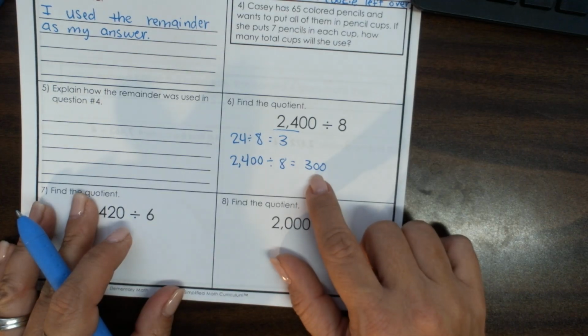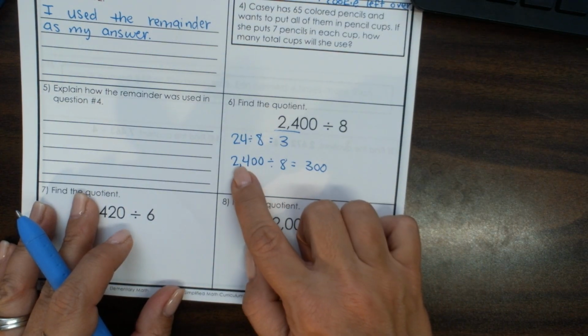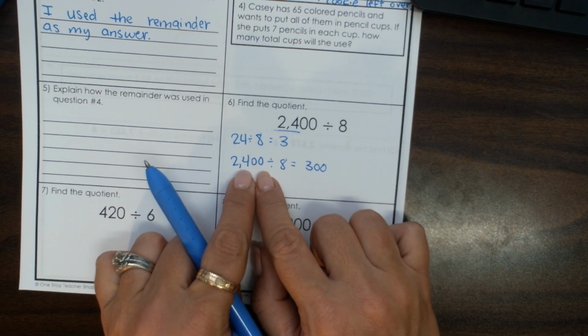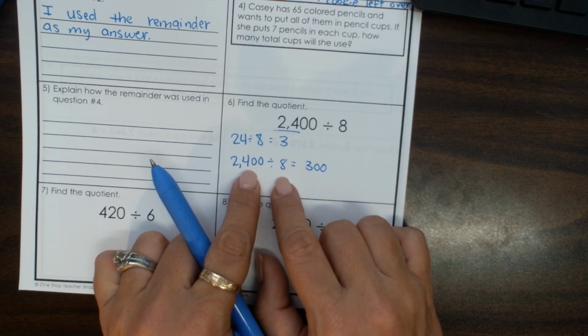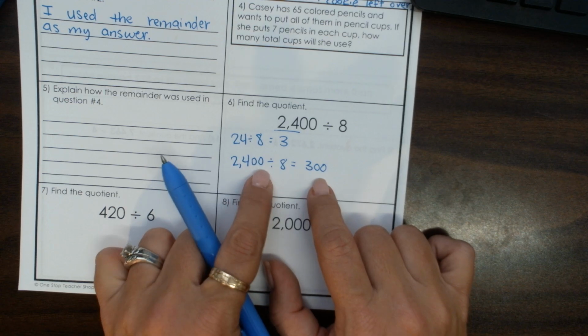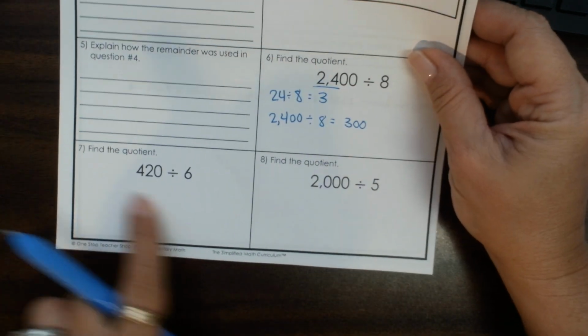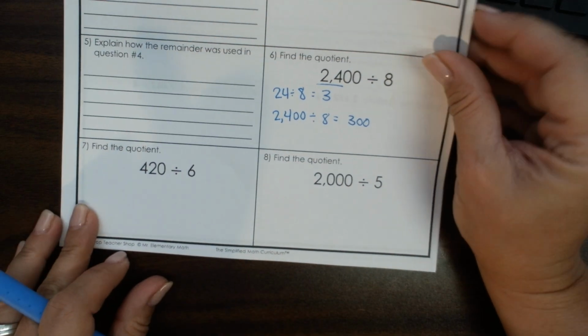So they just need to make sure that they catch those zeros in there, make sure that they're working in the same place value. Another way we've worded it before is 2,400 divided by 8 is 300 because they see that that is taking place within the hundreds place. And then these are the same, finding the quotient based on place value.